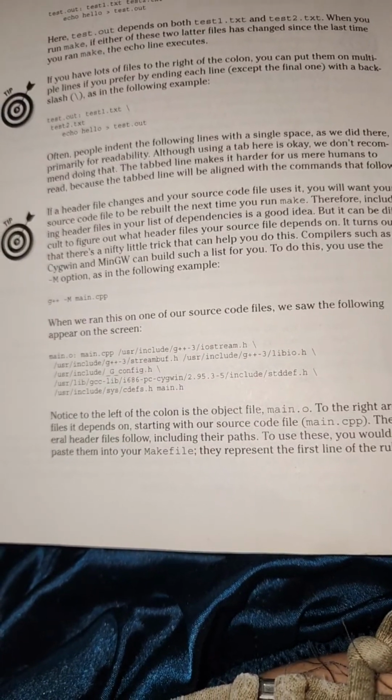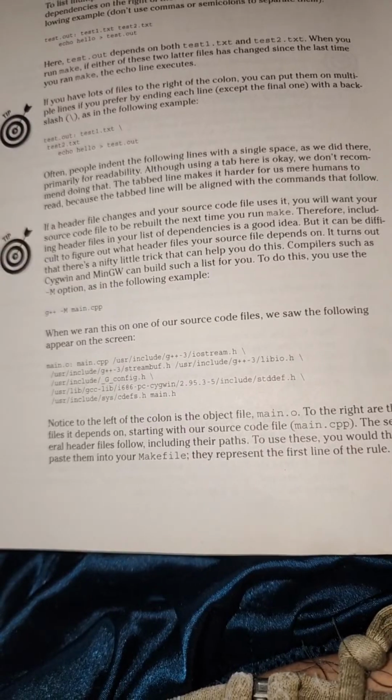Just pausing so you guys who are interested could look at that. I don't feel like reading all that.